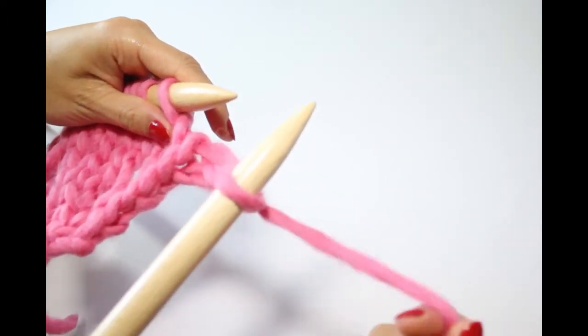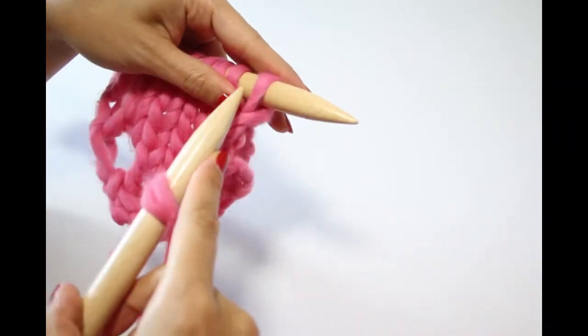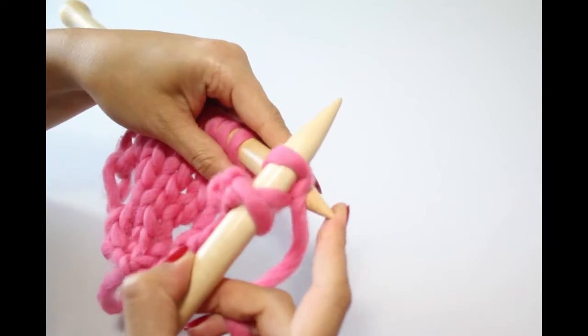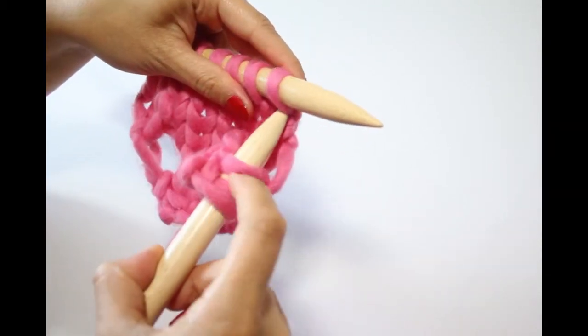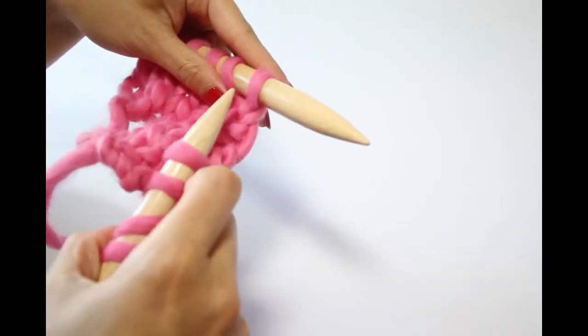To start, knit 1, make a yarn over, pass the strand to the front and over your right hand needle. This way, you will be making one new stitch. Work the remaining stitches until there's one stitch left.